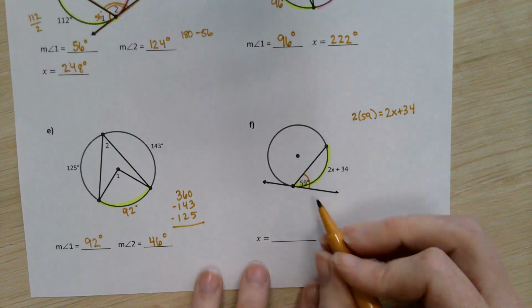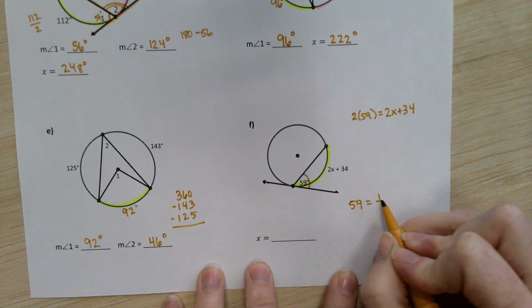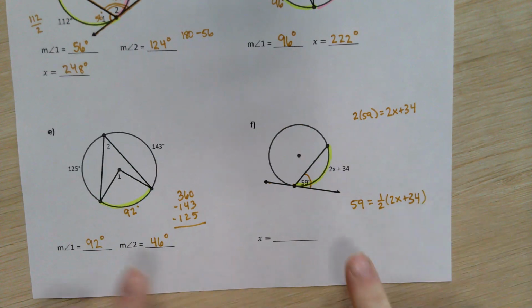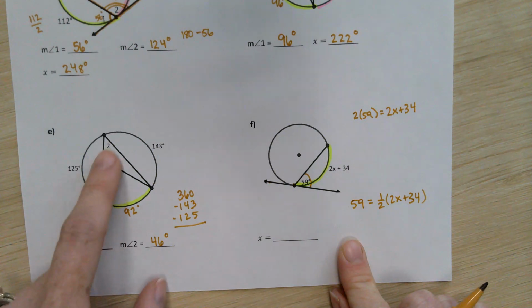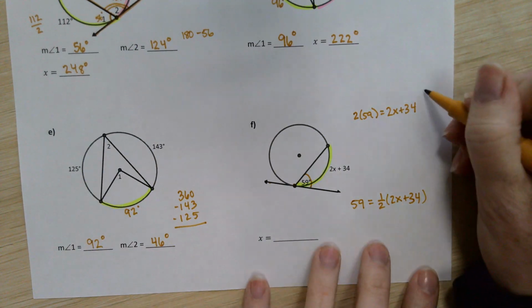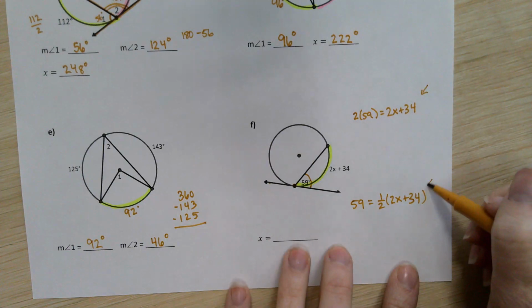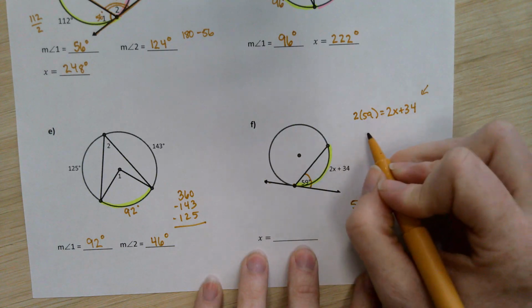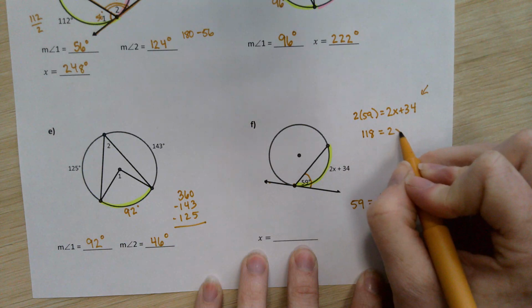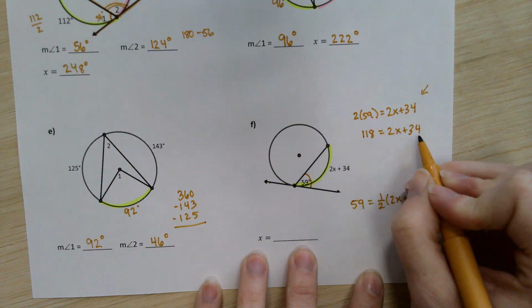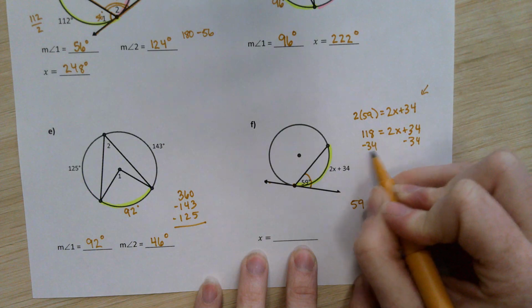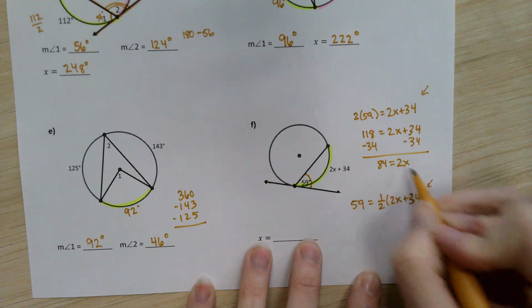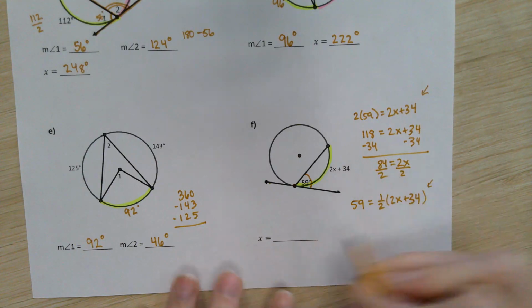Or we could have written that the angle was equal to half of the arc, or the arc divided by 2. That's what we did here. We divided that by 2 to figure out the angle. Most people find this one a little bit easier to solve than the one that has the fraction, but they should both give you the same answer no matter what you do. 2 times 59 is going to be 118. And so then next we would want to subtract 34 from both sides. 118 minus 34 gives us 84, left over equal to 2x. And then we would divide both sides by 2.